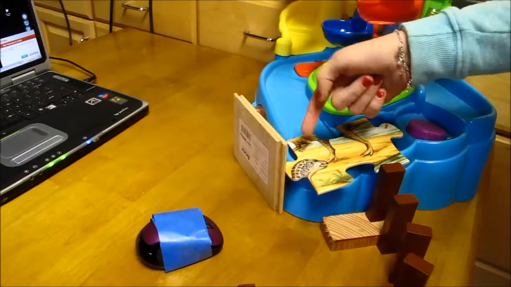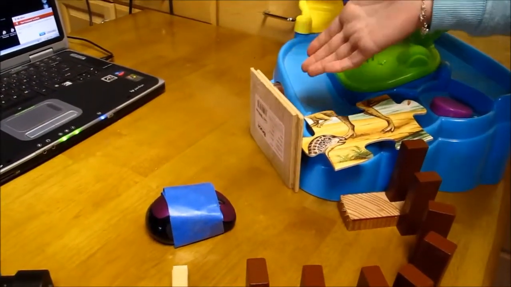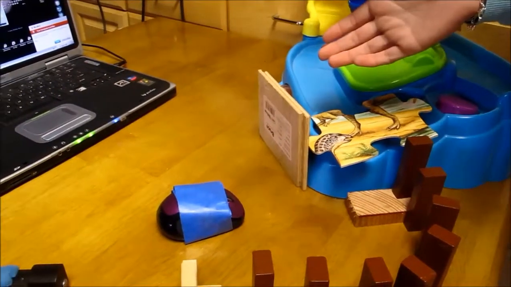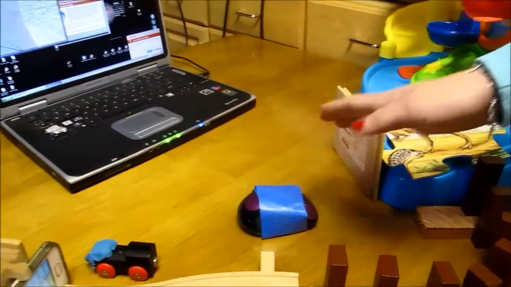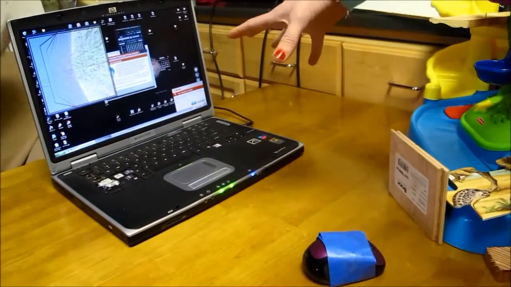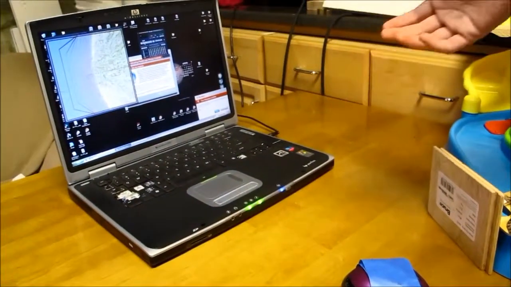The puzzle piece is going to hit this piece of wood, which has gravitational potential energy, which converts into kinetic energy. And that falls down, hits this mouse, and the mouse sends electromagnetic energy waves through the air, I guess, and it makes this computer play music.